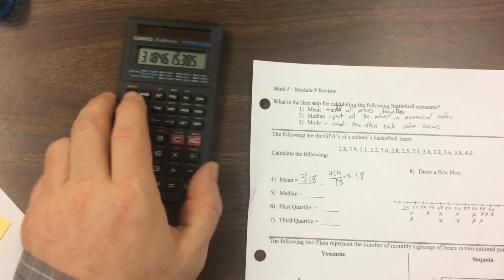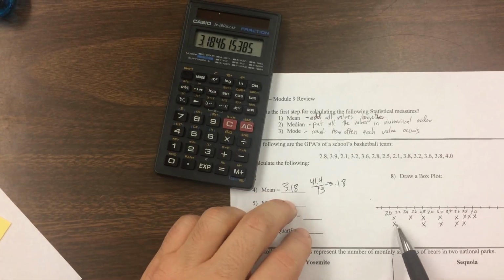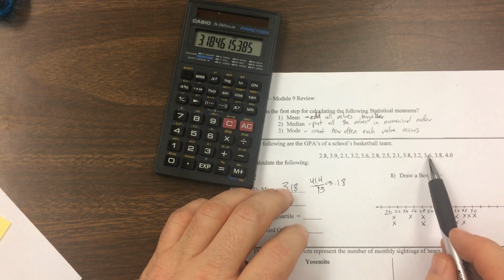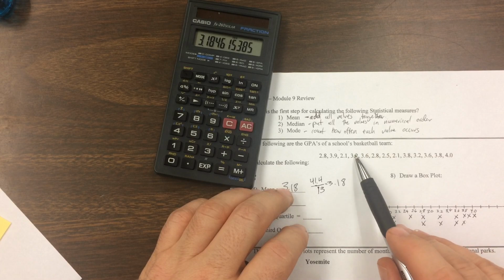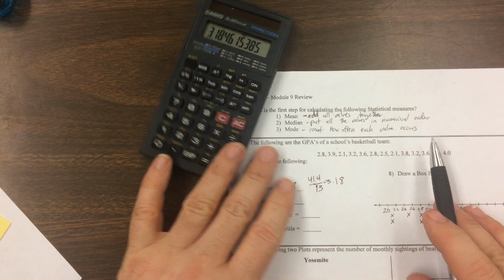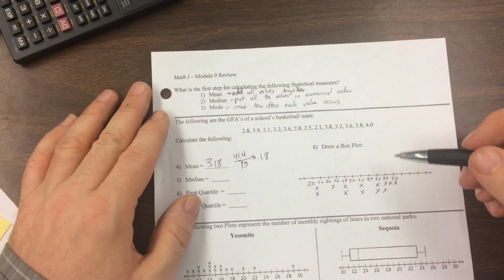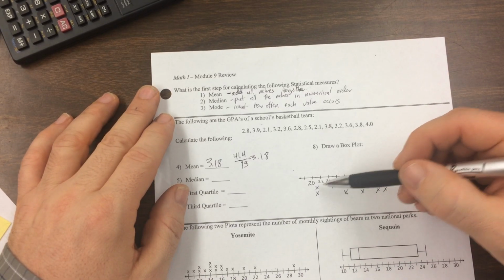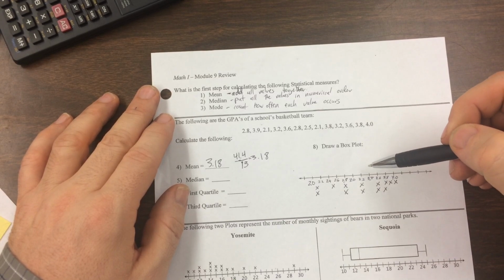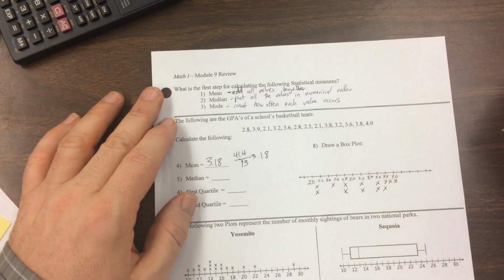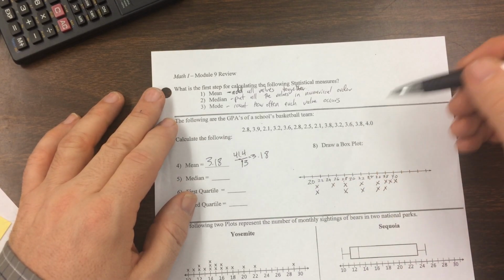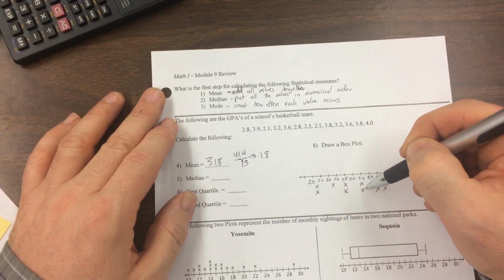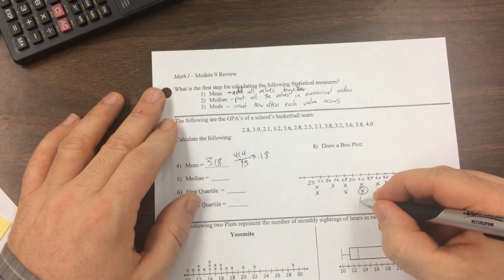The median. Okay, since I've already laid these out in order, 1, 2, 3, 4, 5, 6, 7, 8, 9, 10, 11, 12, 13. I'm going to double check. 1, 2, 3, 4, 5, 6, 7, 8, 9, 10, 11, 12, 13. Good. So always worth a double check to make sure you haven't missed one. So that means that the middle value is going to have 6 on one side and 6 on the other. And the seventh, if I count 7 in, that's going to be the middle. 1, 2, 3, 4, 5, 6, 7. Here's my median.